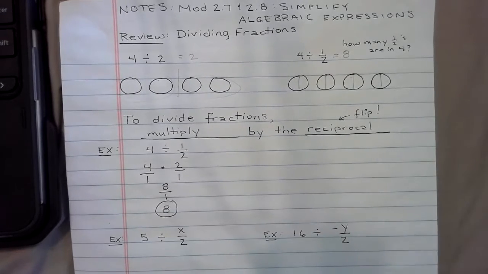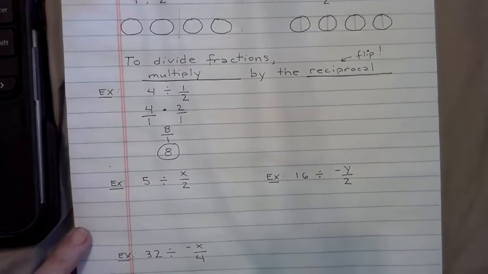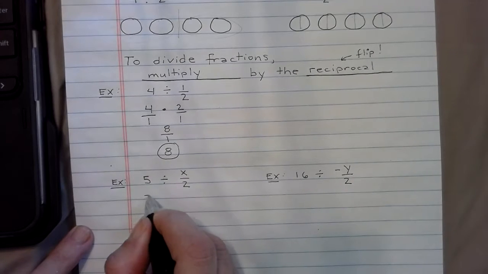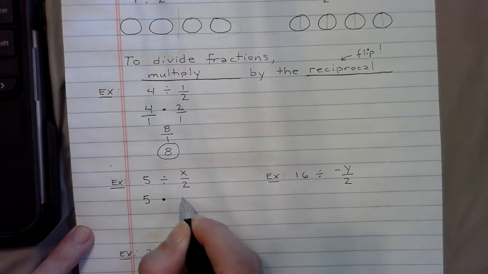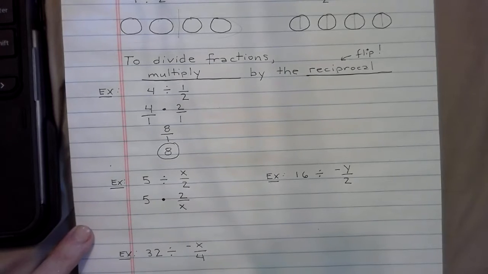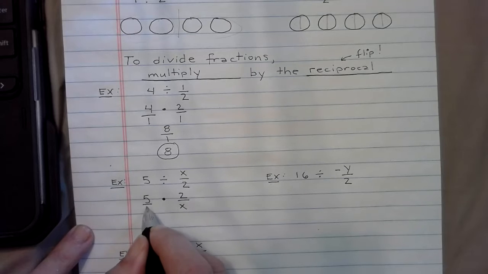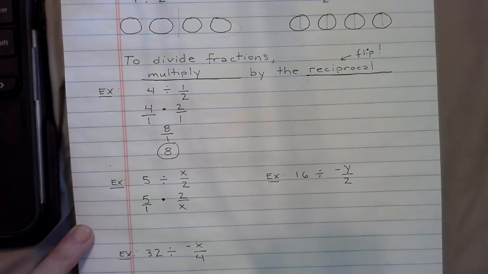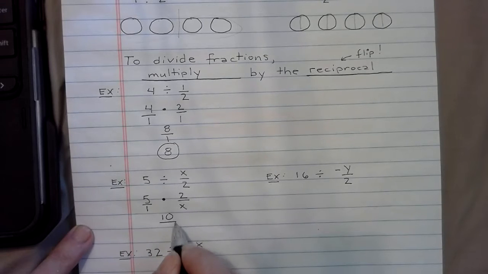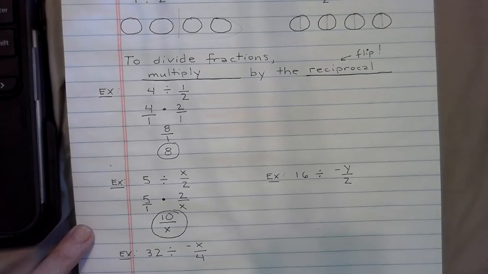Let's try a couple more. I want to make sure that you got this. I have 3 more examples here, and then we'll move on. 5 divided by x over 2. We do not like to divide fractions, so we're going to change it to multiply by the reciprocal. I put an x in there, so now it's an algebraic expression, right? We would like to multiply fractions. We'd like them both to be fractions. So I'm going to make the 5 a fraction. And then I'm going to multiply straight across the top. 5 times 2 is 10. Straight across the bottom, 1 times x is x. And since I don't know x, I can't do a darn thing. I'm going to circle that answer, and I'm going to be done with it.